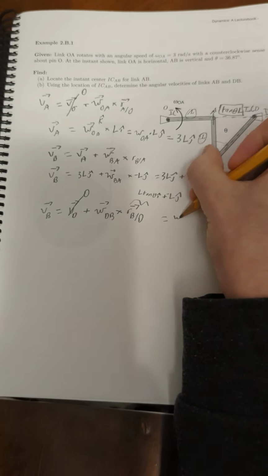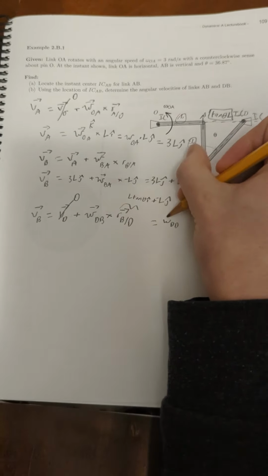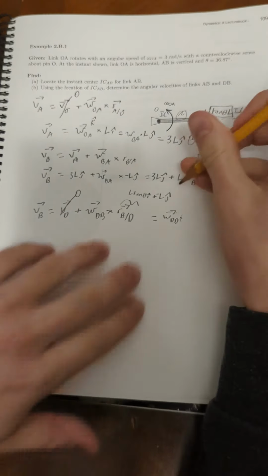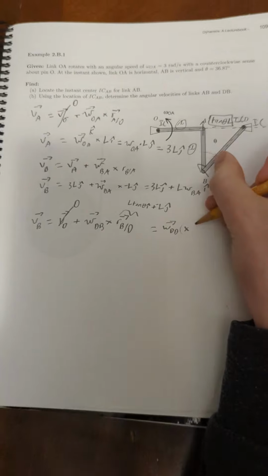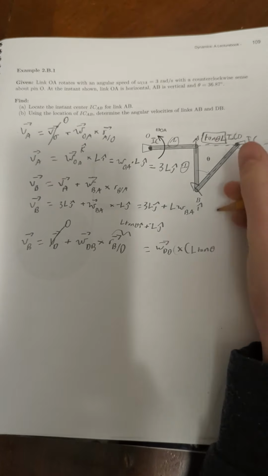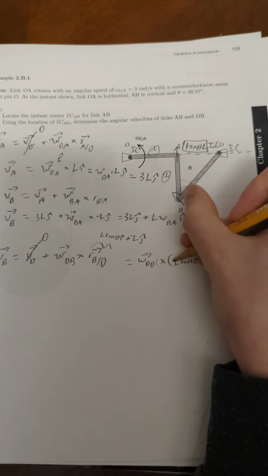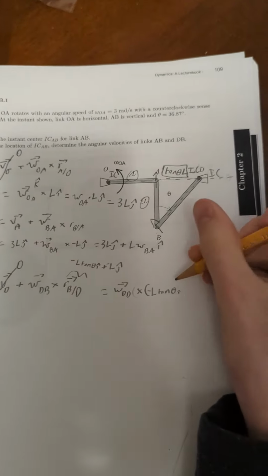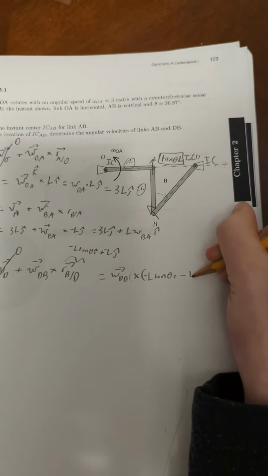So now substituting all that in, we get omega DB cross negative L tangent theta, negative L, because we're going from D to B, so both of the values are negative.